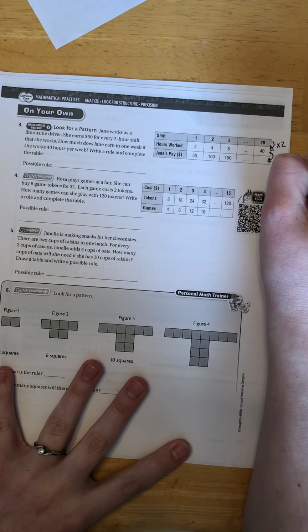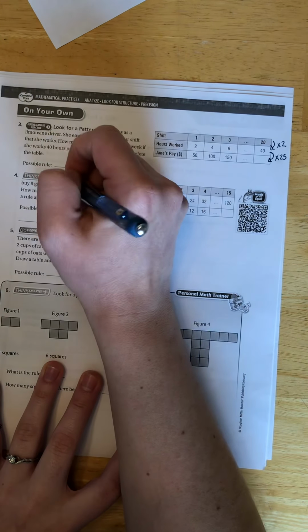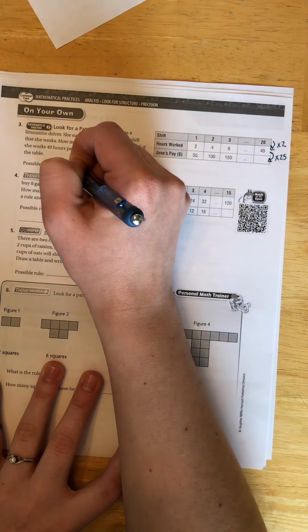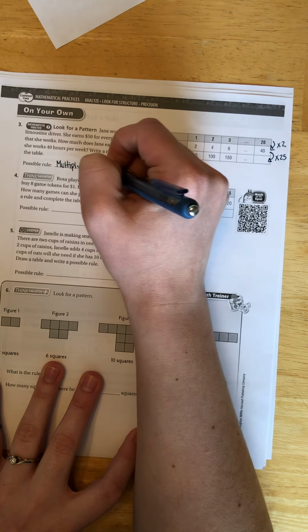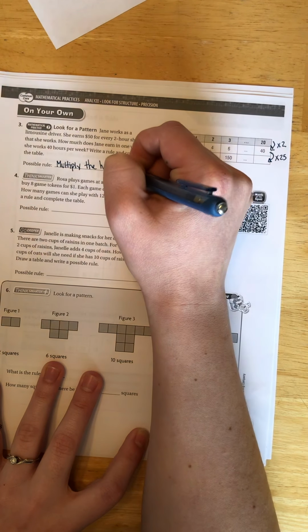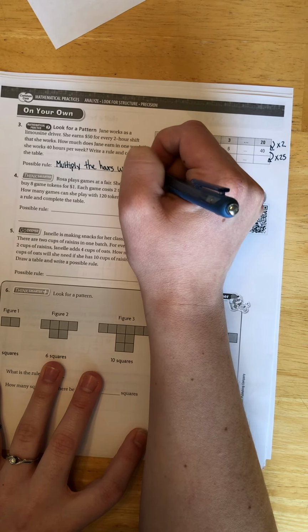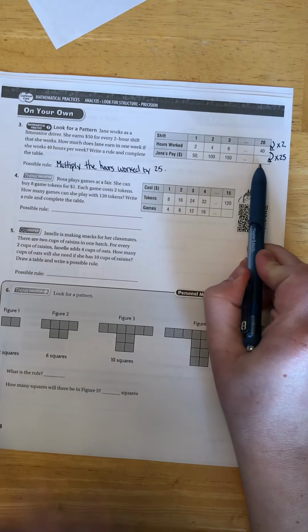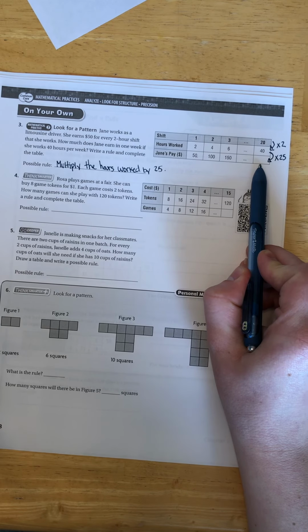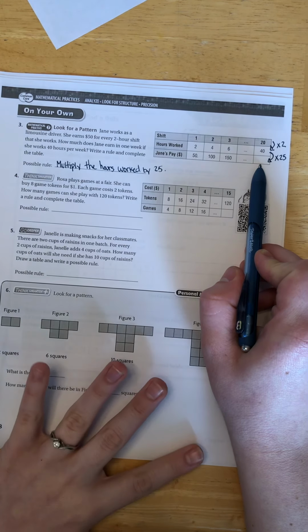We are multiplying by 25. 2 times 25 is 50. 4 times 25 is 100. 6 times 25 is 150. The rule that we can write is multiply the hours worked by 25. Will you please figure out what our missing box is and then hit play to check if you were right.